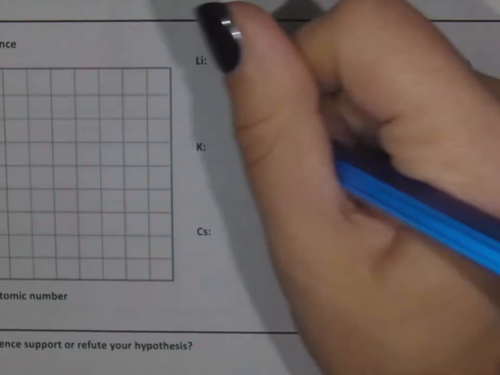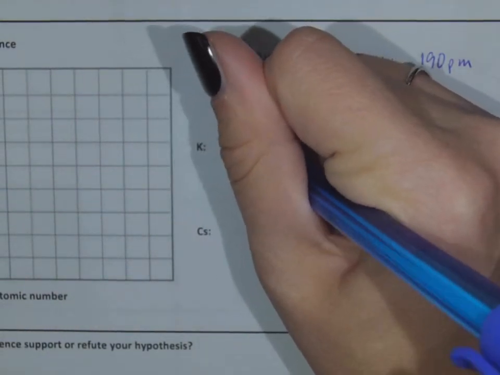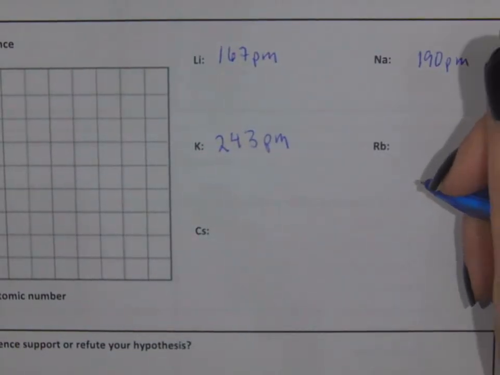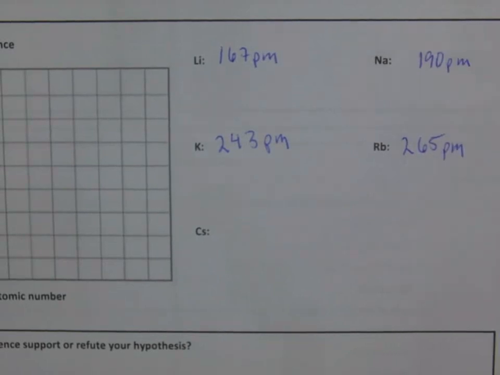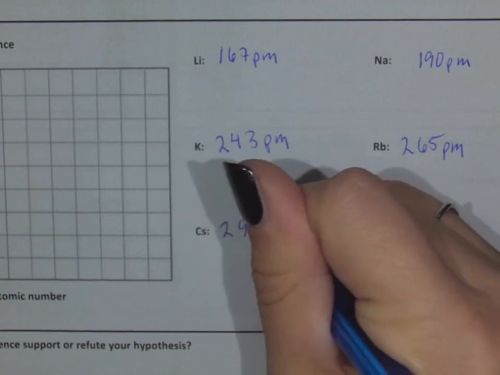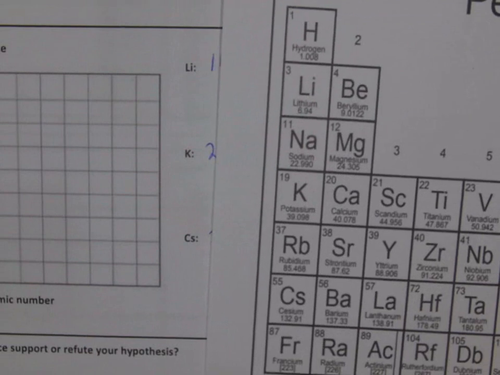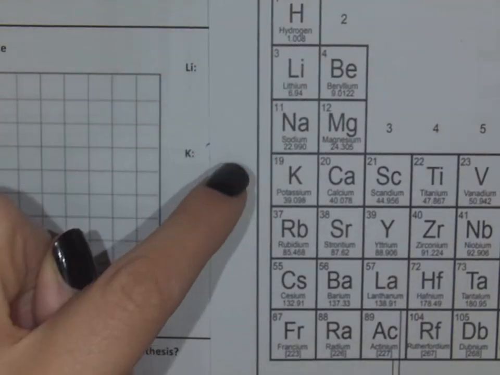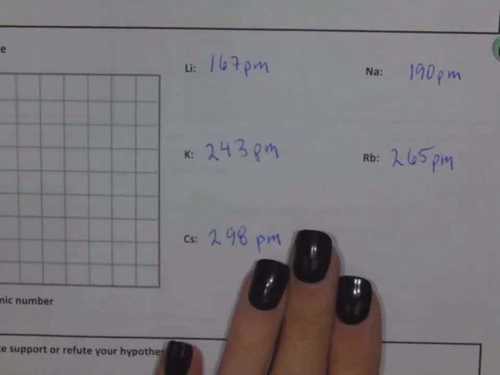Potassium was 243 picometers. Rubidium was 265 picometers, and cesium was 298 picometers. As we went down this group from lithium to sodium to potassium to rubidium to cesium, the atomic radius increased.